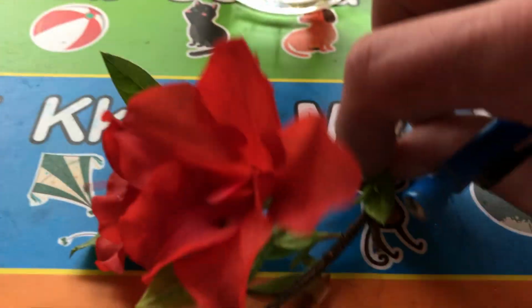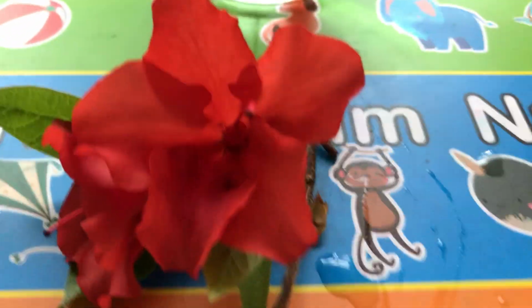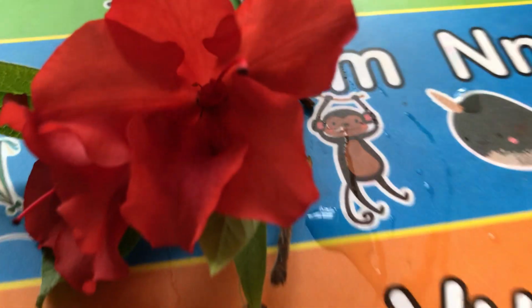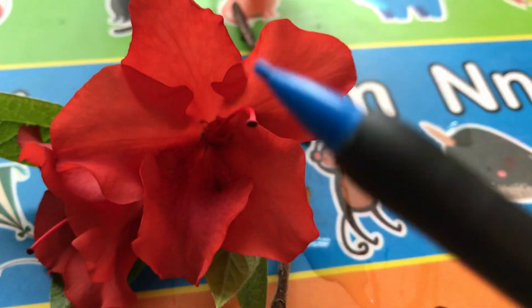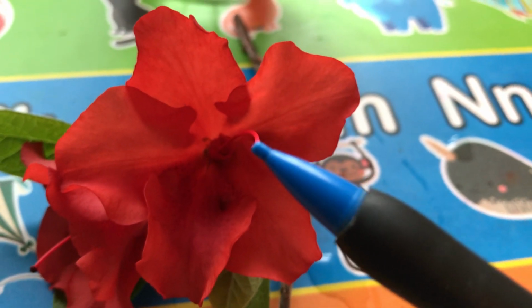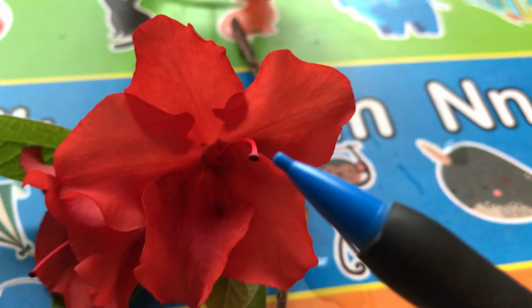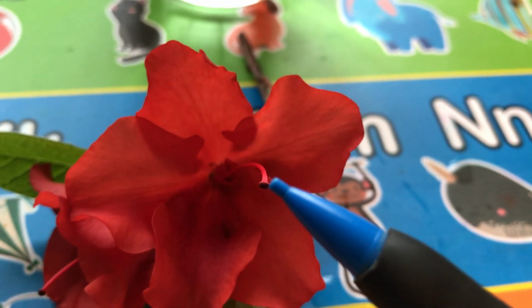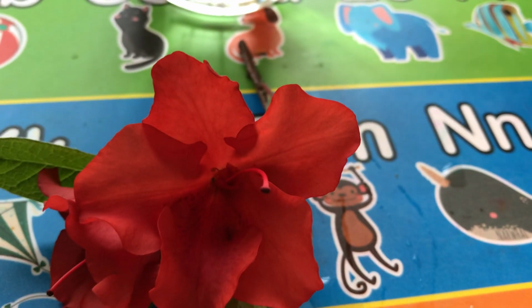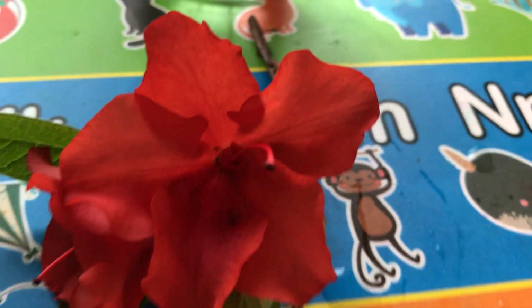If we kind of turn the flower now, we can look down inside there. And inside there you see this first one, this is the pistil. So this is where the pollen is going to go and fall down in it to make the seeds.